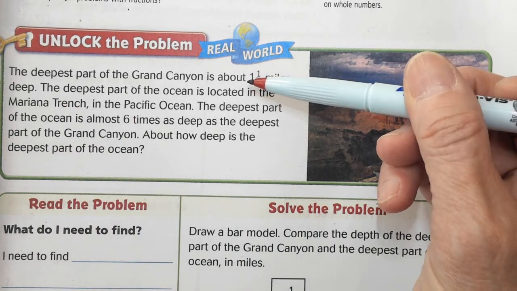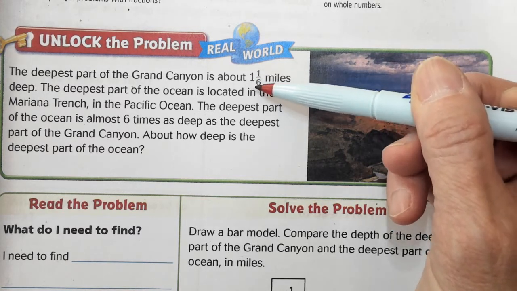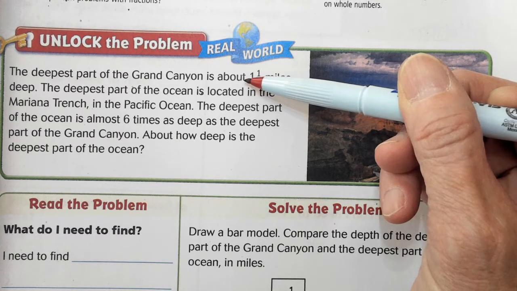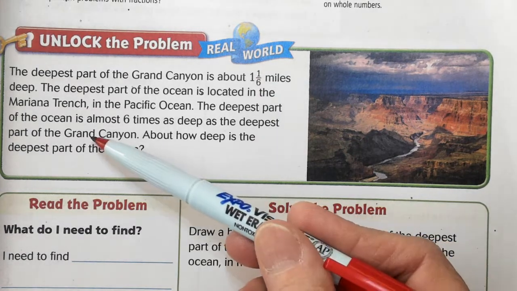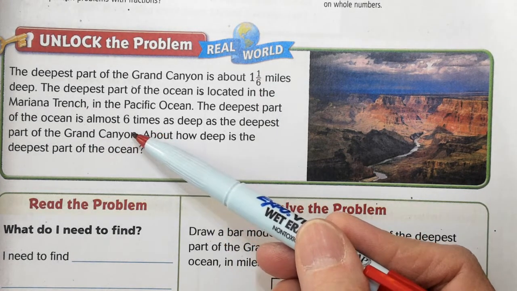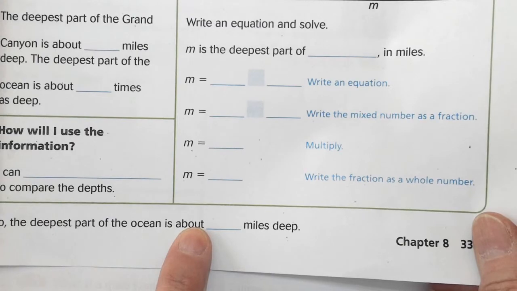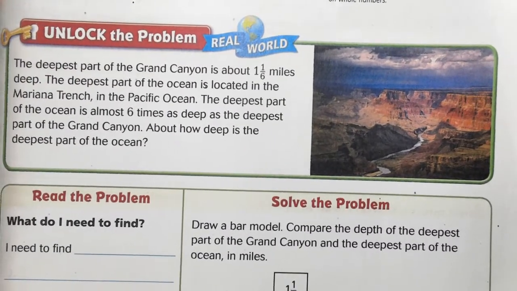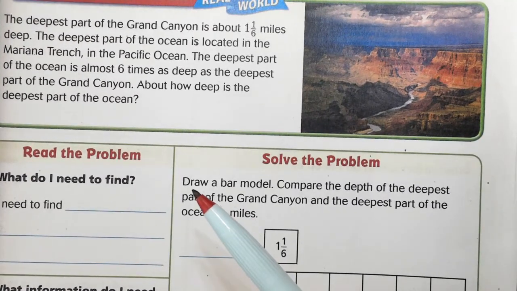Well, there's one thing to notice here. It says about, but in this case we're not rounding anything. You can see this number isn't a number that we would round, so it just means that it's not measured exactly. It's a close measurement, and that the ocean is almost 6 times as deep. Again, that's just a measurement issue. So you can see when we get to our answer at the bottom of the page, we're going to use the word about to show that it's a measurement thing. We're not actually rounding.